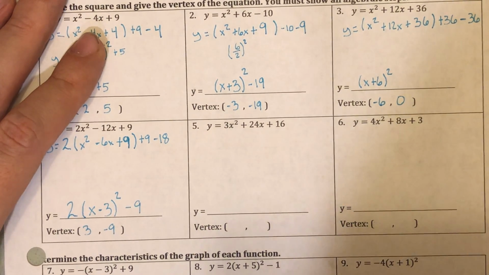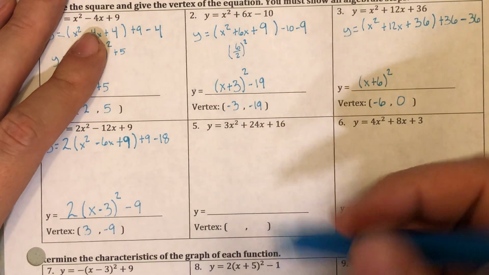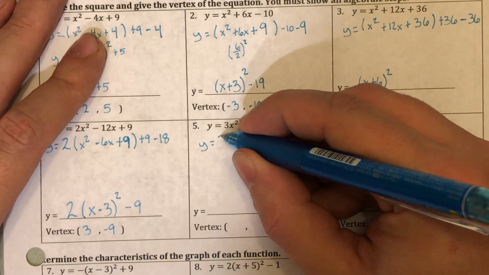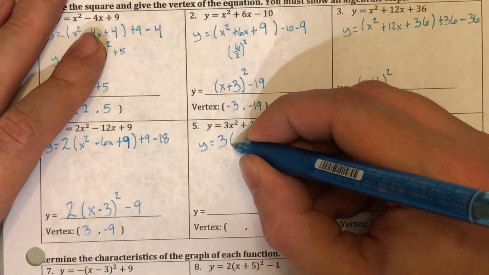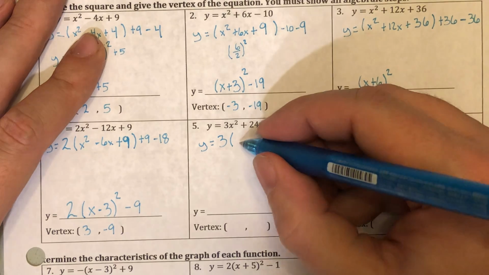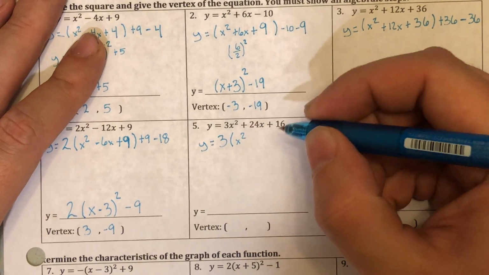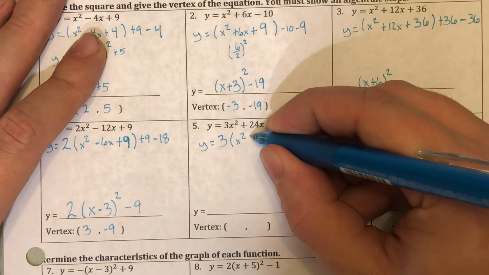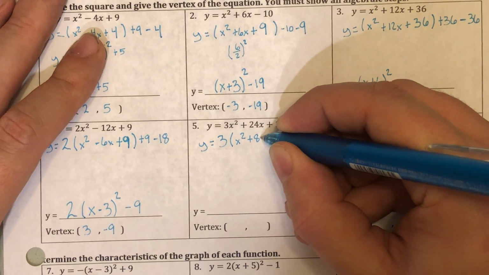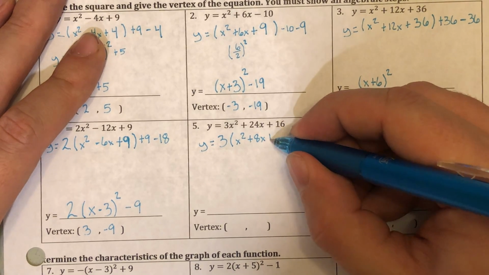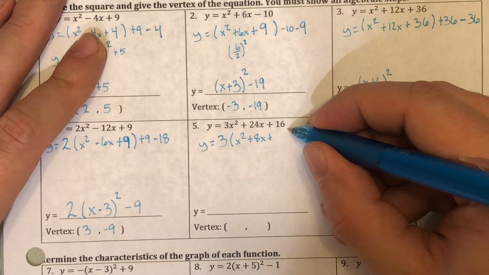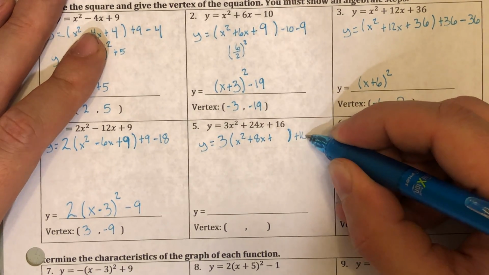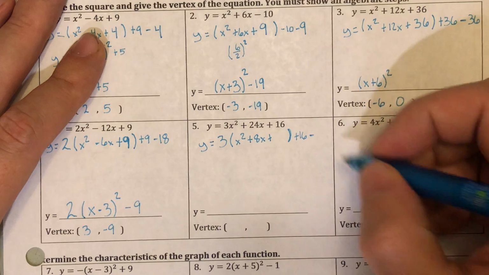And at number 5, I have to factor out the 3 now. So it's y equals 3, open that parenthesis, so that I have the x squared, and then I say 24 divided by 3 gives me plus 8x, and then plus, I'm going to leave some blank, and then I have plus 16 minus a blank.